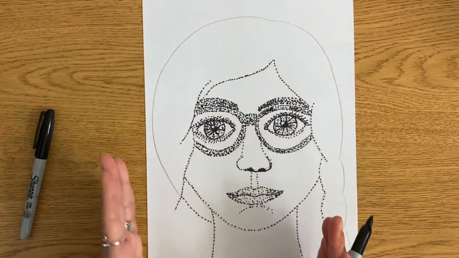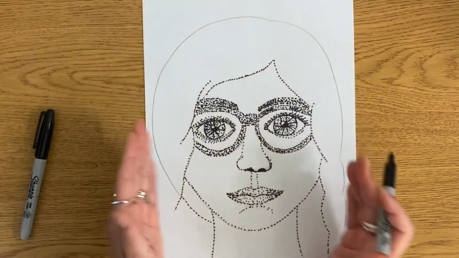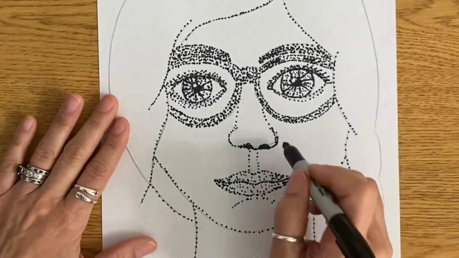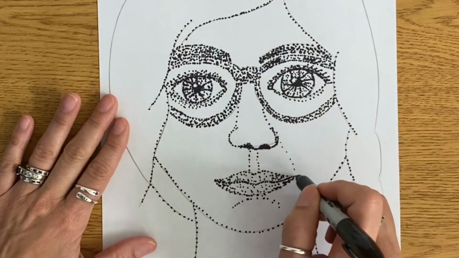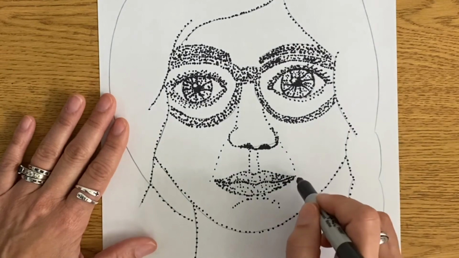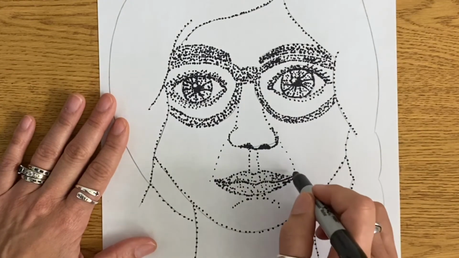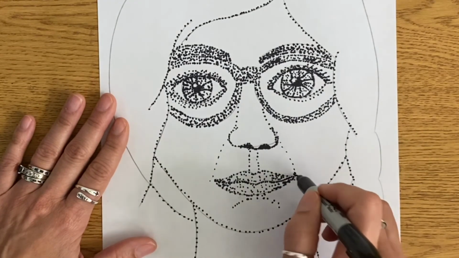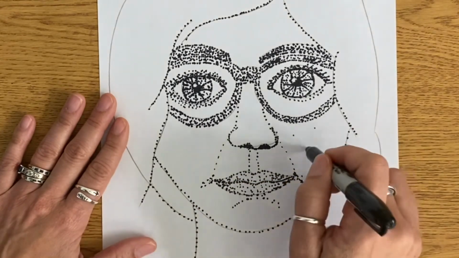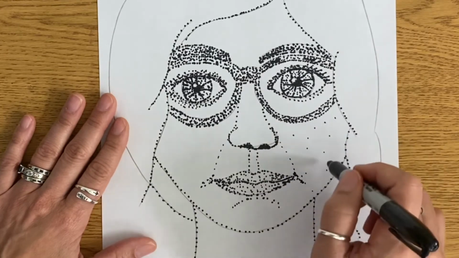I've pretty much done the outline of the face and along the hairline, and I do want some value in the face. So right along here, I'm just going from where the nose connects to the side of the lips a little bit. And then right here, I'm gonna make the dots just a little bit closer to create a darker value. And then just along the face, I'm just going to put a few more dots.